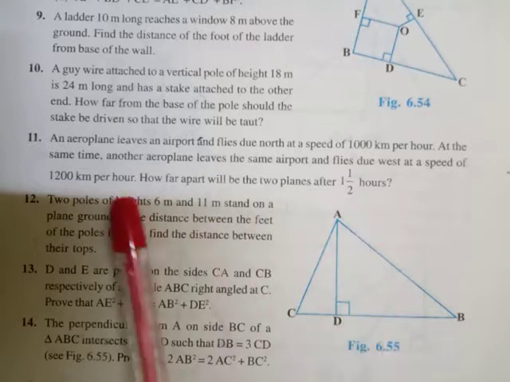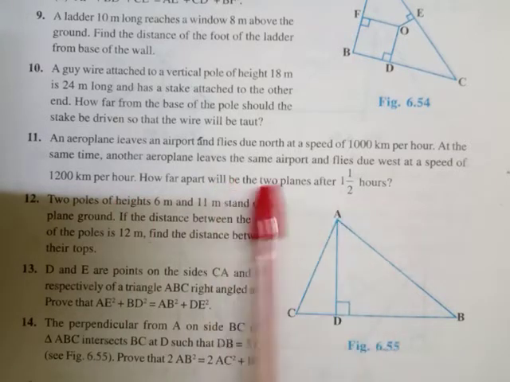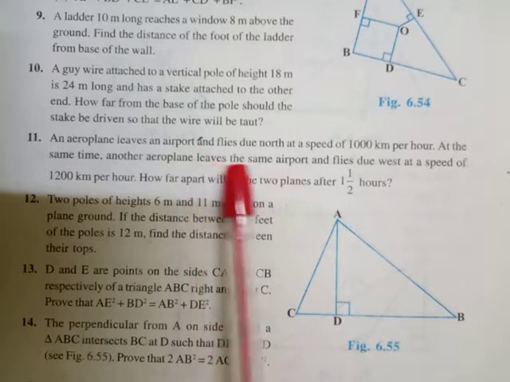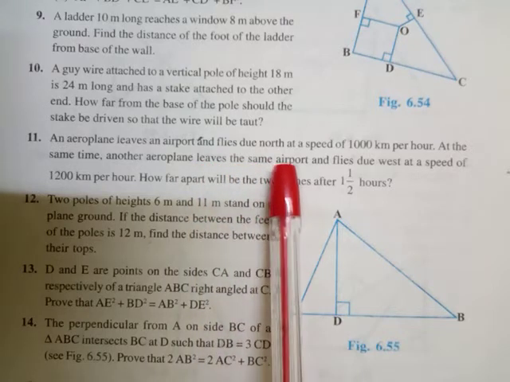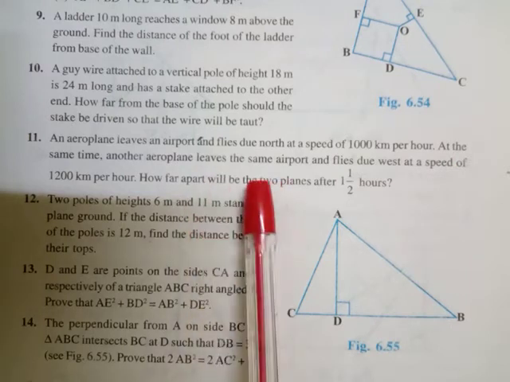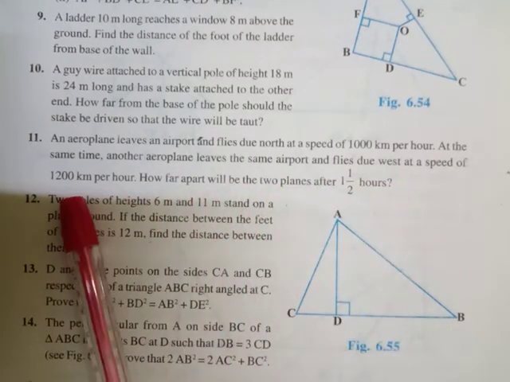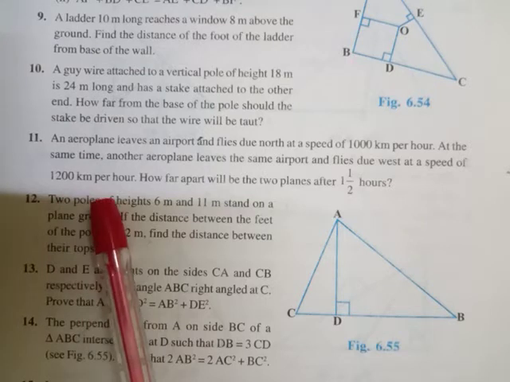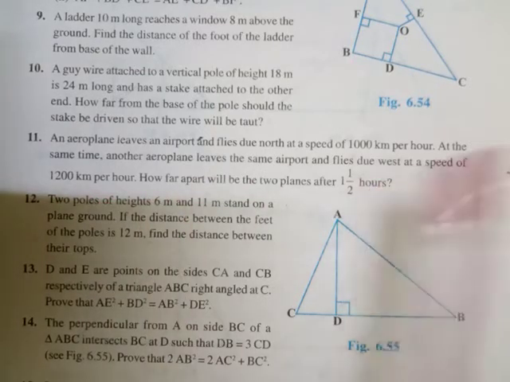So students, let's have a look how to solve this one. It is clear that from the same airport, one plane flies due north at a speed of 1000 km per hour, and the second plane flies due west at a speed of 1200 km per hour. So let's have a look how to solve this one.